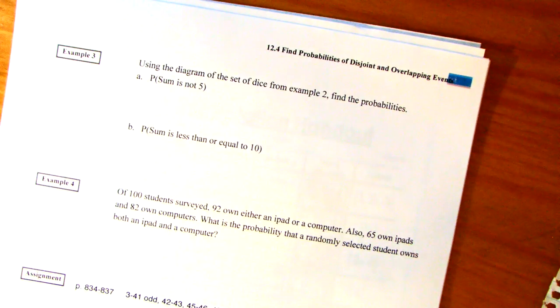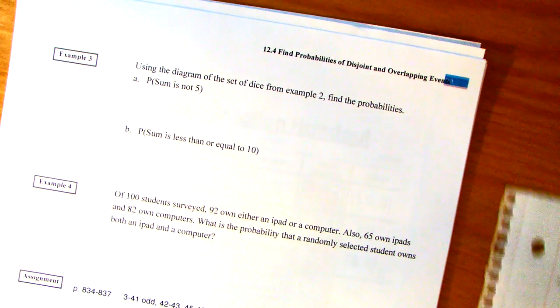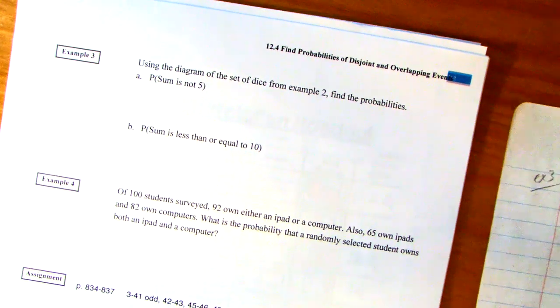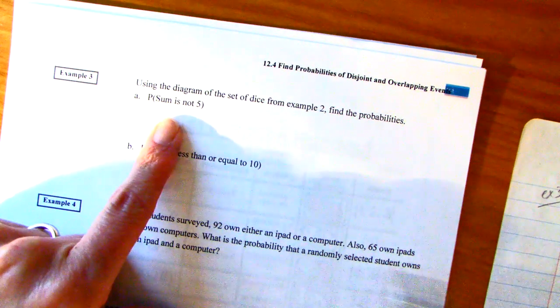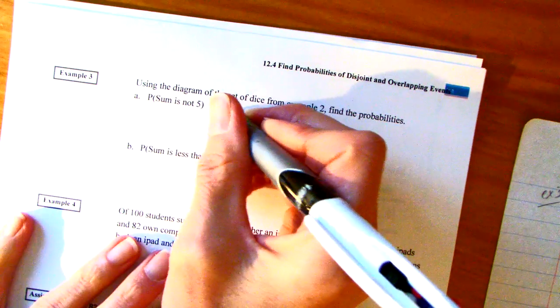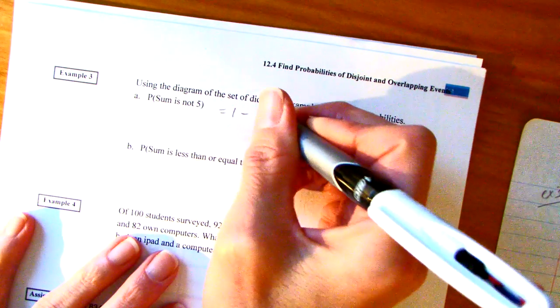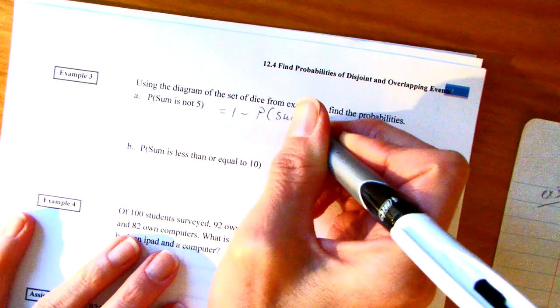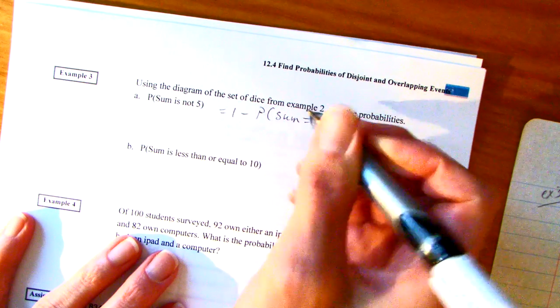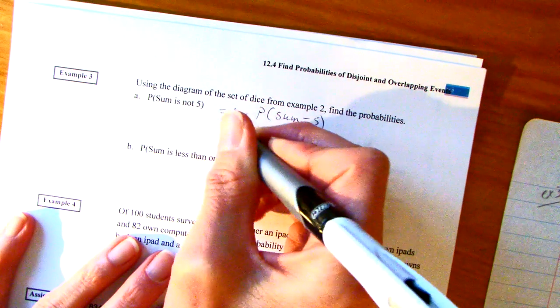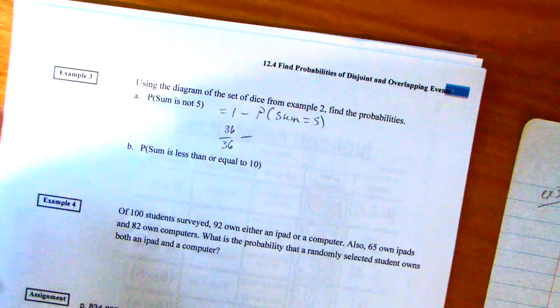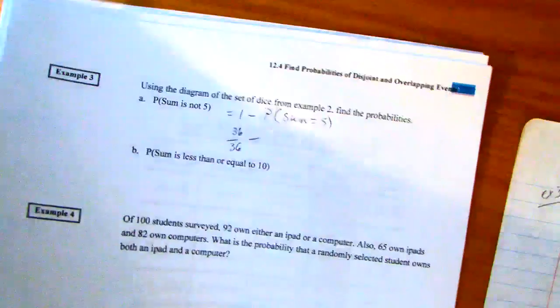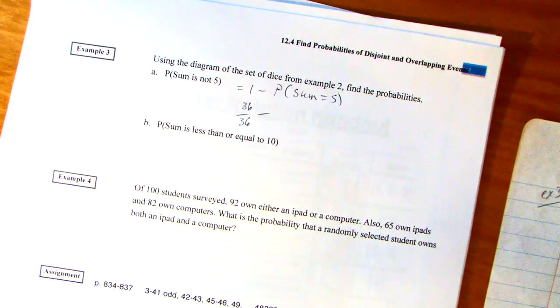All right, here we go. Use the diagram for the set of dice again to find the probability that the sum is not 5. Well, that means it might be easier to do 1 minus the probability that the sum is equal to 5. So we have 36 out of 36 minus, okay, let me pull up the dice again. You know what, let me pull up the dice for my other sheet.